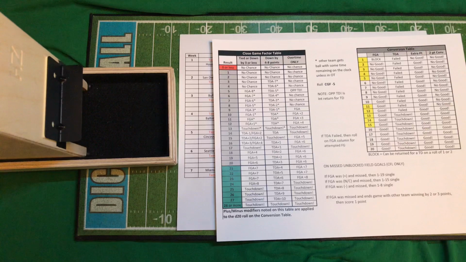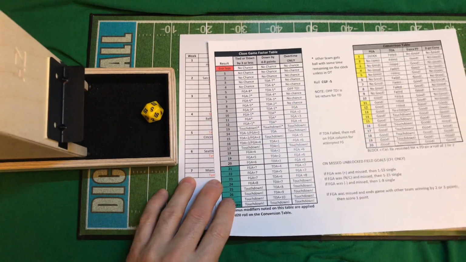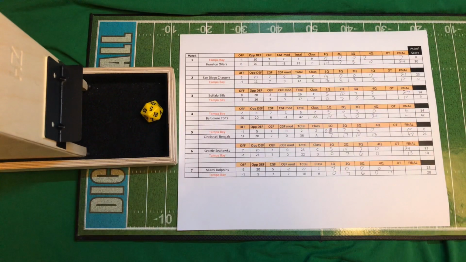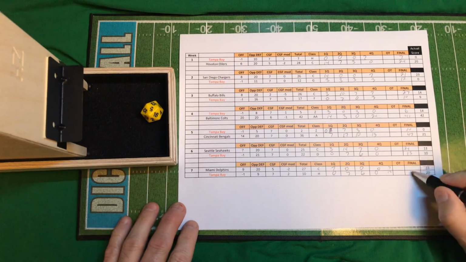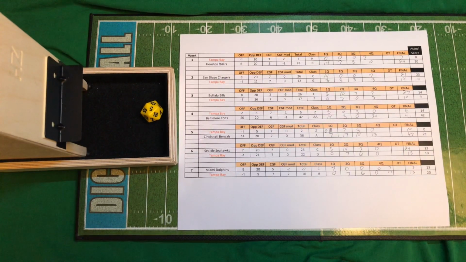Here it is, crunch time. It's Miami. They roll a 5. No chance. They do not get it. And folks, unbelievably, the Tampa Bay Buccaneers have won this one 13 to 7. It is the first time in any of my playthroughs here with the cards and dice that Tampa Bay in 1976 has won a game.